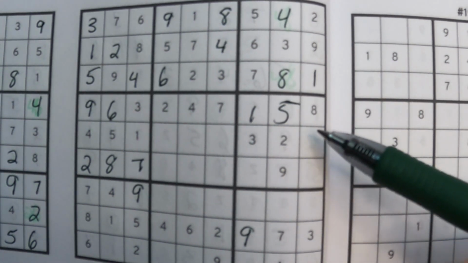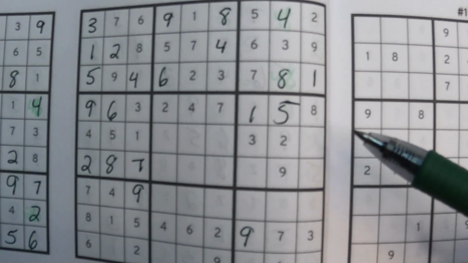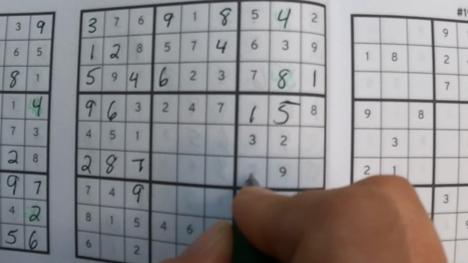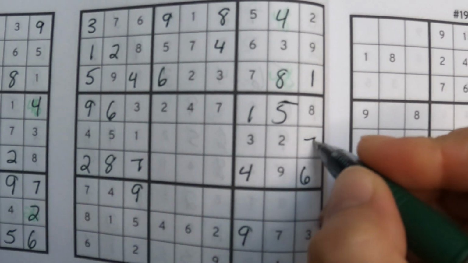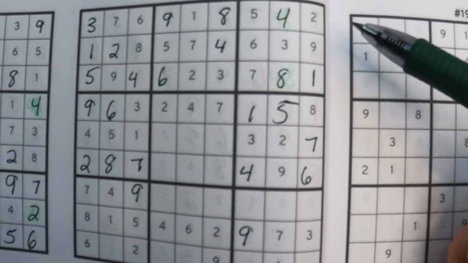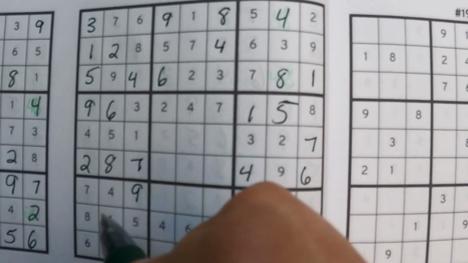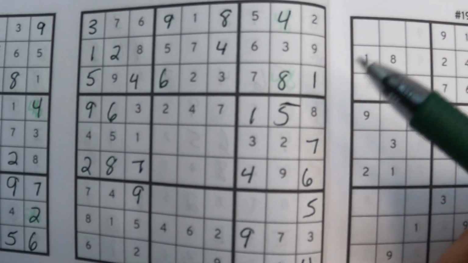For this box now, we're missing 4, 6, and 7. We've got a 6 and 7 here, so this is our 4. A 7 here, so 6, 7. For this column now, we're missing 4 and 5. We've got a 4 here, so 5, 4.